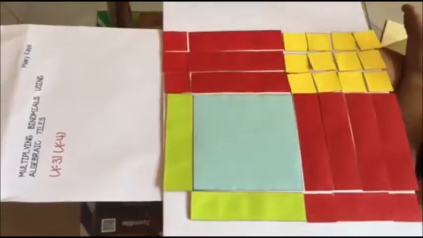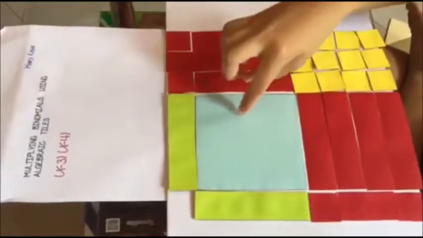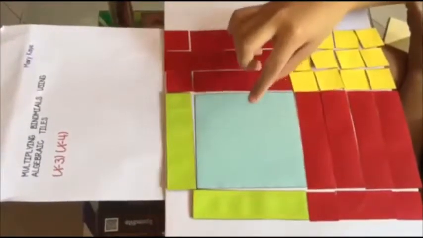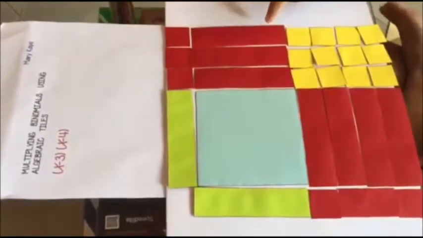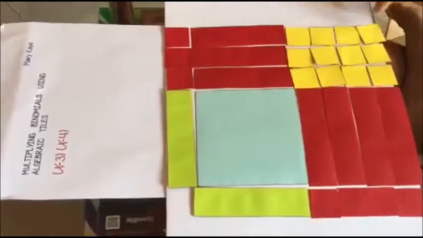Then, this will be the answer: x squared minus 7x plus 12.